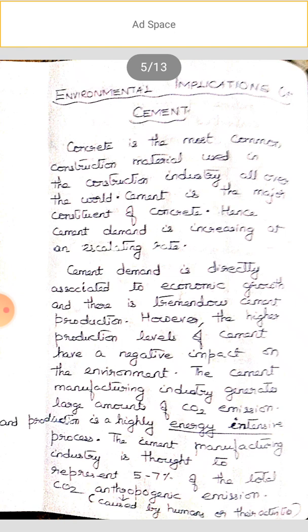It is said that the cement manufacturing industry represents 5 to 7% of the total carbon dioxide anthropogenic emission. Anthropogenic means which is caused by humans or their activities. So in the total carbon dioxide emission, 5 to 7% is contributed by the cement manufacturing industry.